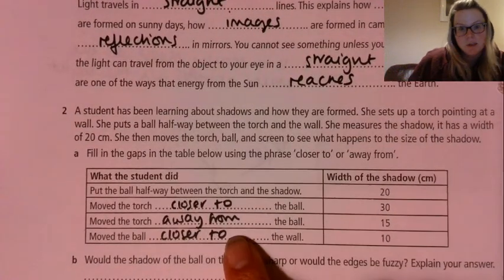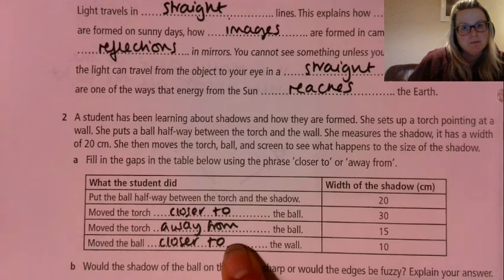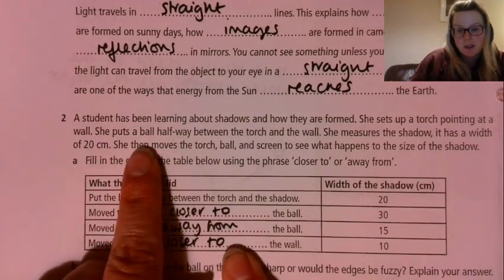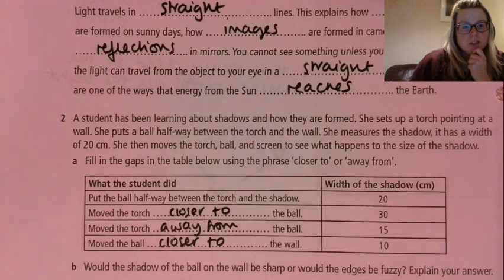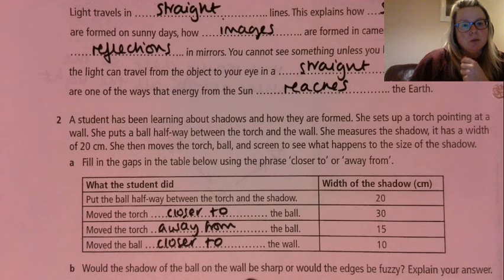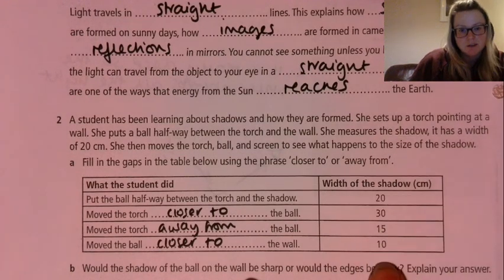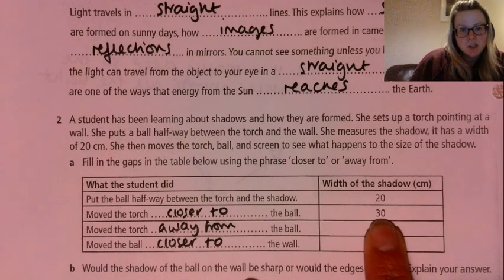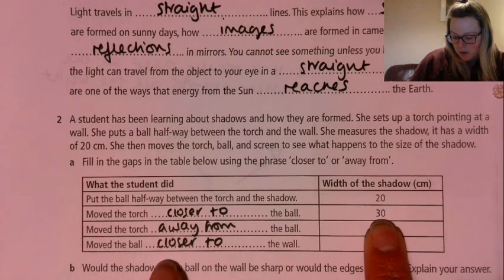So this question here was very like the little experiment I got you to do last week. So a student has been learning about shadows and how they're formed. She sets up a torch pointing at a wall. She puts a ball halfway between the torch and the wall, measures the shadow, which has a width of 20 centimeters, and then she moves things around, and we have to say what way she has moved things for this effect to have happened on the shadow. So for this one here, the shadow got bigger, and she's talking about what's happened.